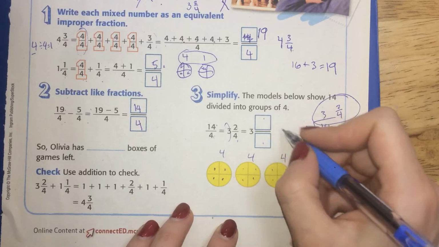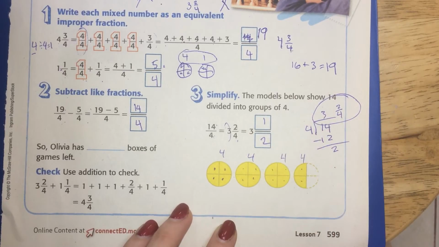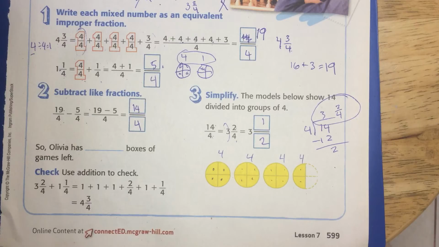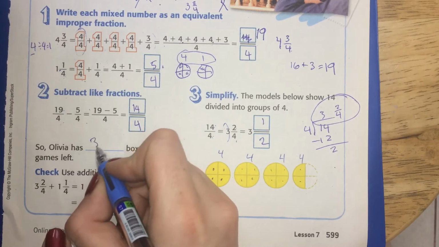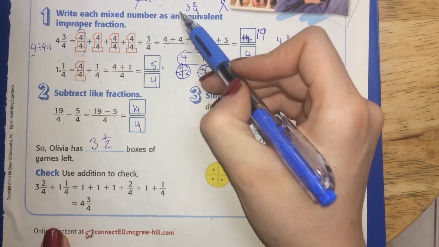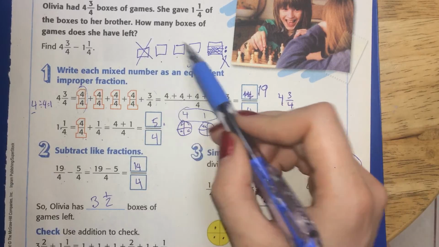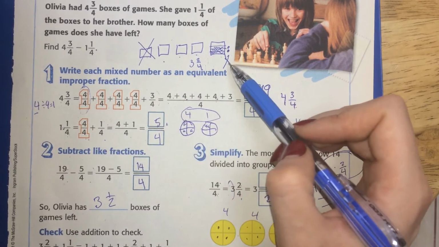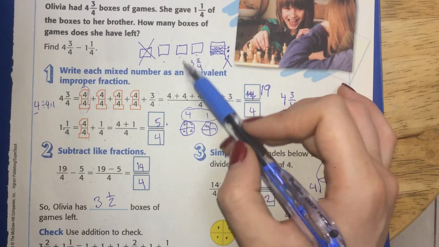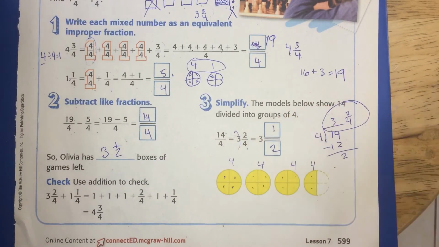Okay? And 2/4 we know in simplest form is the same as 1/2. So Olivia has 3 1/2 games left, which, when we just modeled the problem, turns out to be the same answer, right? I just drew it out and then took away what she gave to her brother, it left me with 3 2/4, which is the same as 3 1/2.